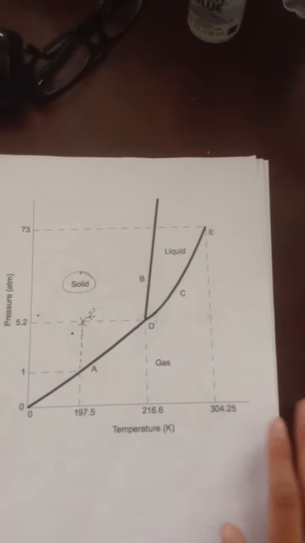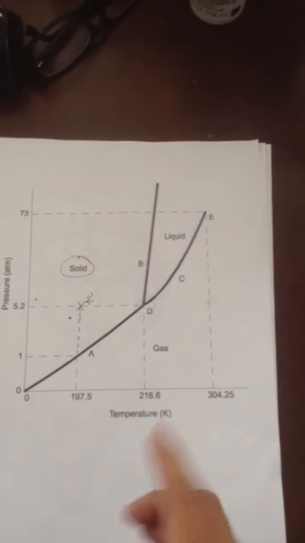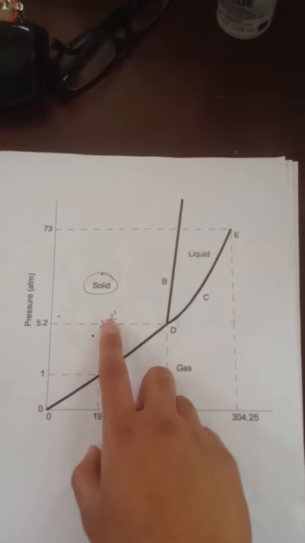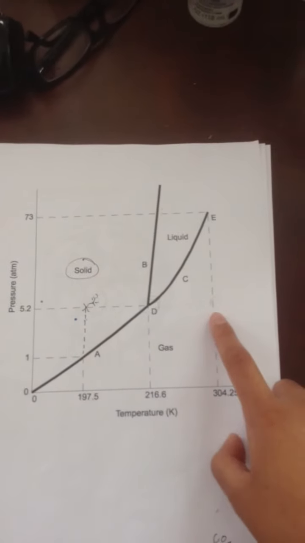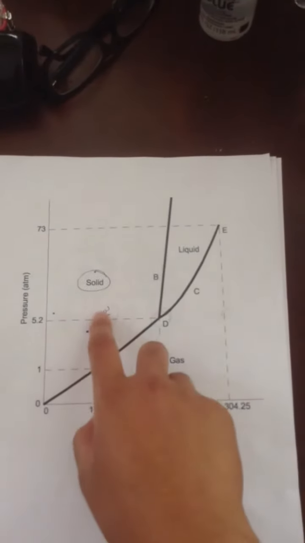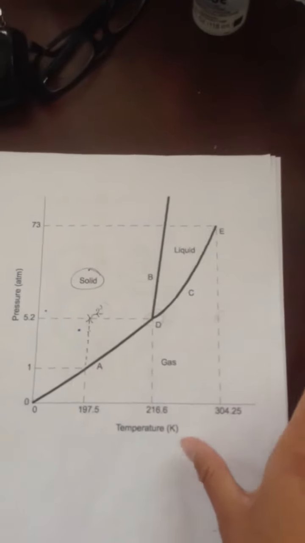So now say that they want to raise the temperature to 304.25. What you simply do, if they're keeping the pressure, is make a dotted line to 304.25. Okay, this guy is moving because he's sick of being a solid and he's changing into a gas.